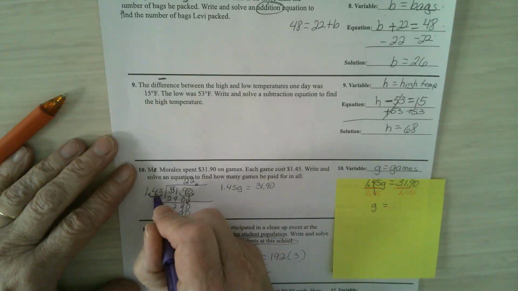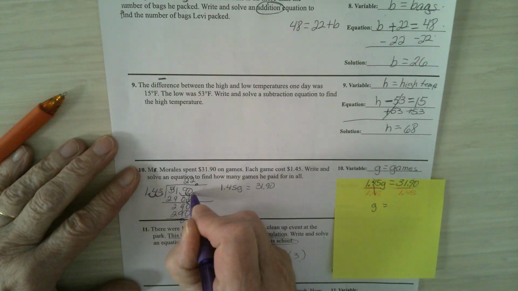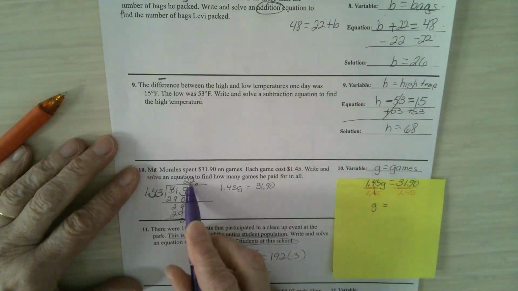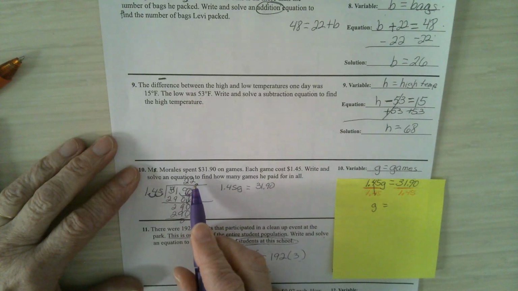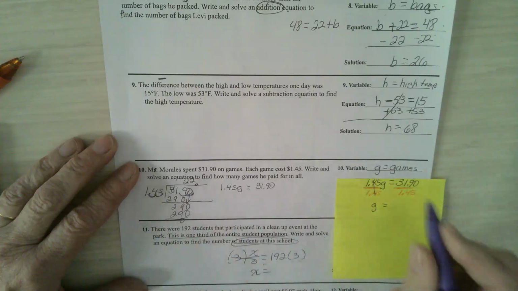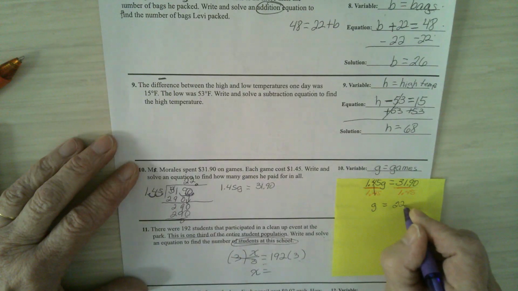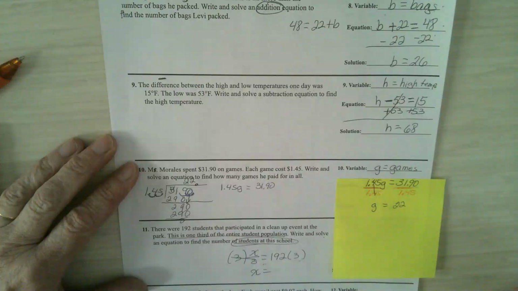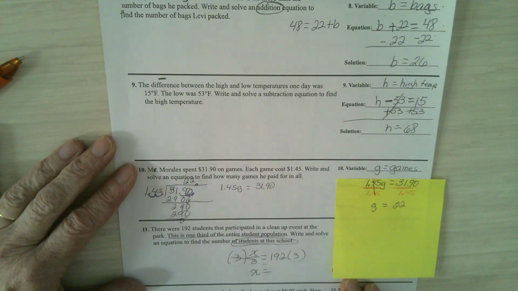You have to move your decimal point 2, add a 0, and when you divide that, you get 22. 22 games is the answer to that problem. Any questions?